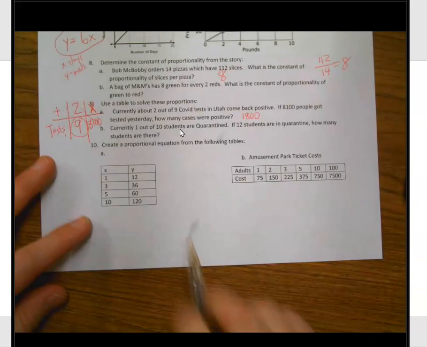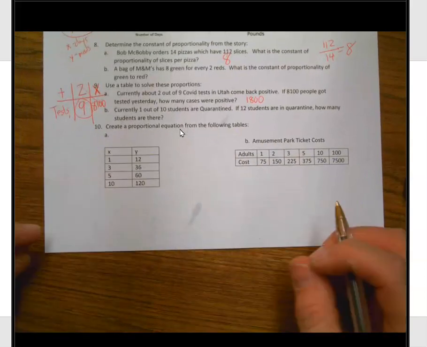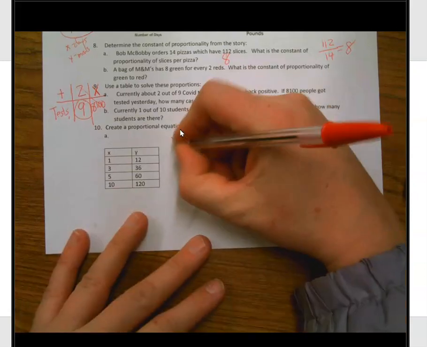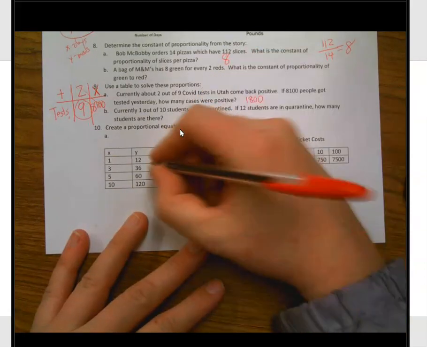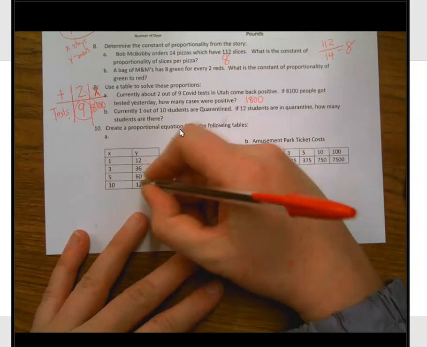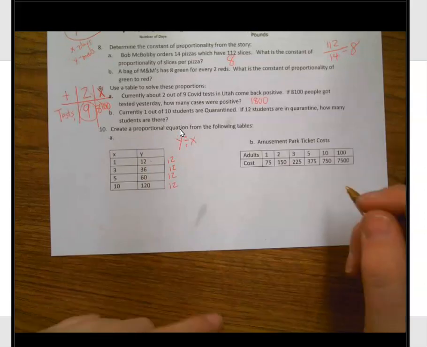Okay. Create a proportional equation from the following tables. Proportional table, y divided by x. Y divided by x will give me that constant of proportionality or the unit rate. 12 divided by 1 is 12. Incidentally, 36 divided by 3 is 12. 60 divided by 5 is 12, and 120 divided by 10 is 12. Constant of proportionality is 12. Yes, it is a constant.